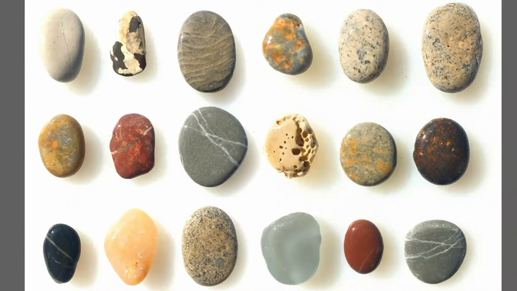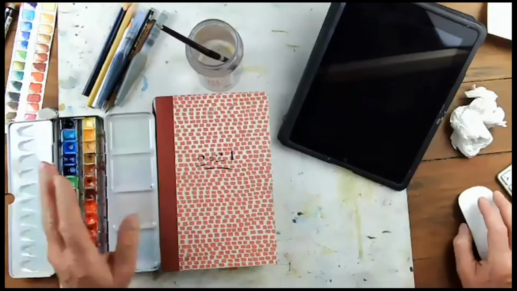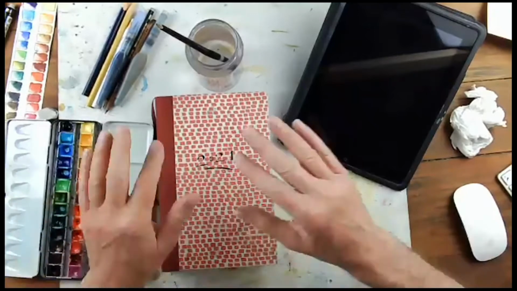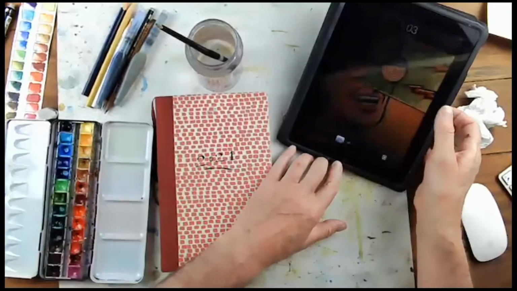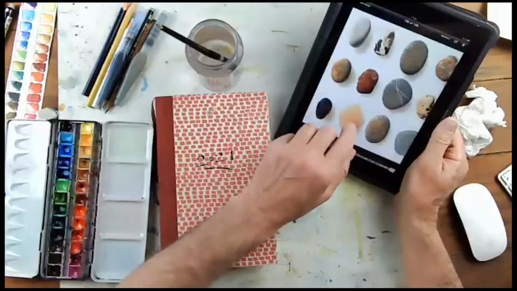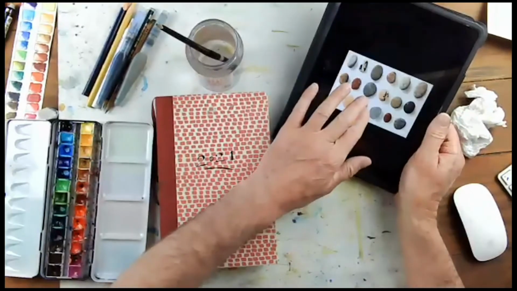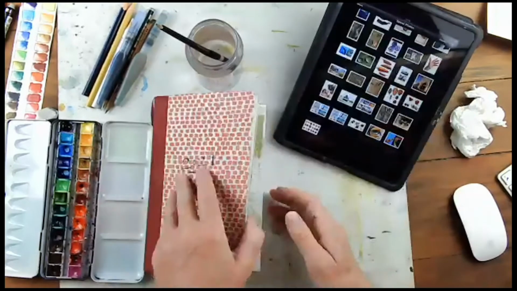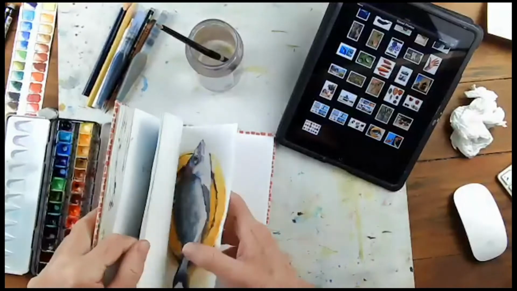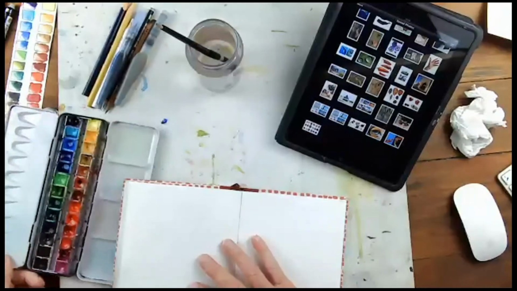So I thought we'll have a crack at that and we will try and create a pattern, not just make an observation of a few stones. We'll try and make a pattern. So bear with me one second. Here we go. You've got these here. Open up your sketch pads. And let's make a start.